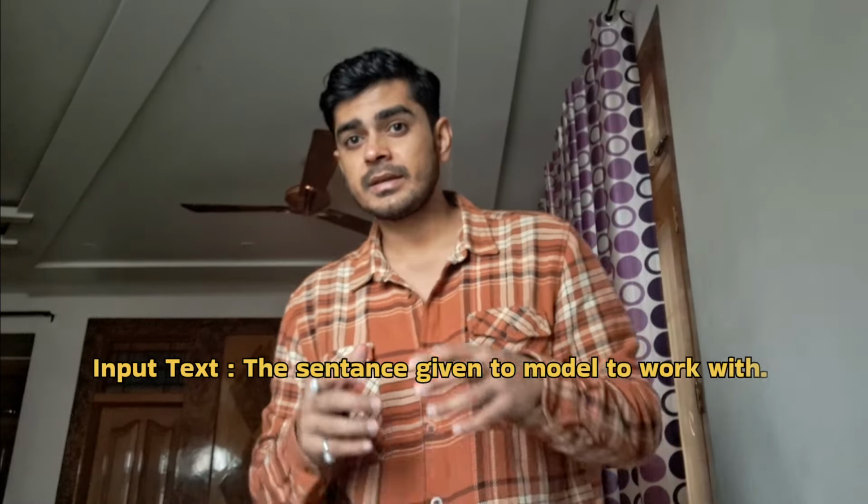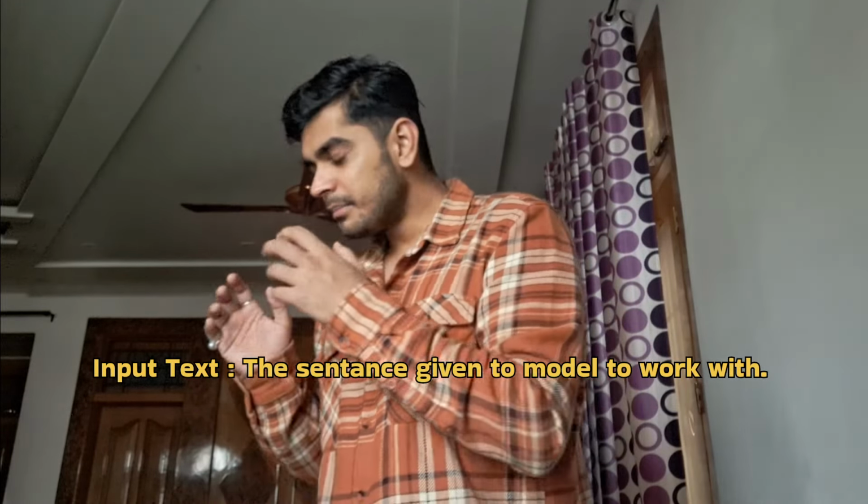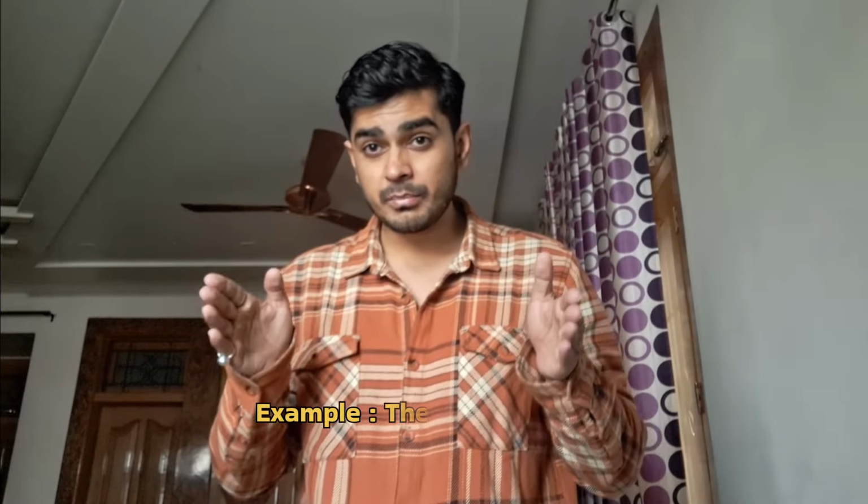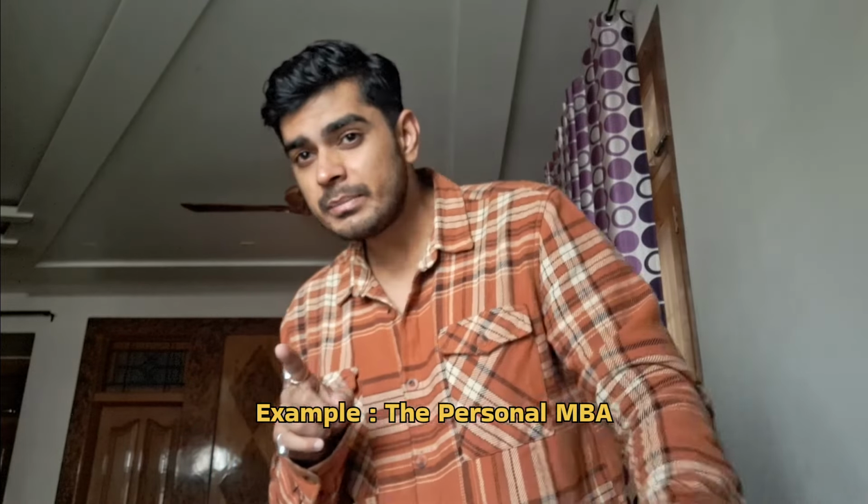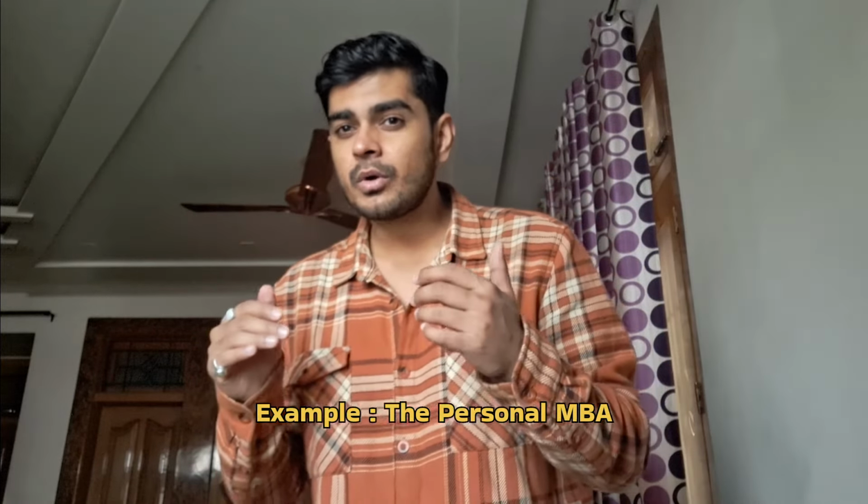Let's take an example. Let's say I take "the personal MBA" as a sentence. I will consider this as an input text. So the first key point is, for a language model to work, you have to give an input text or input sentence. That's the first part. Then what happens? The input text is converted into tokens.